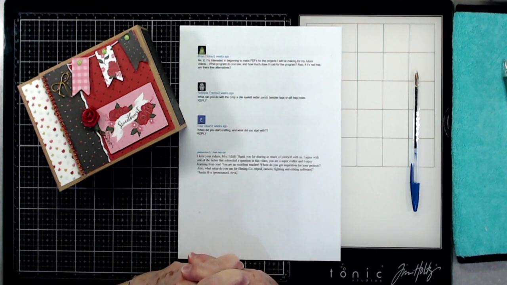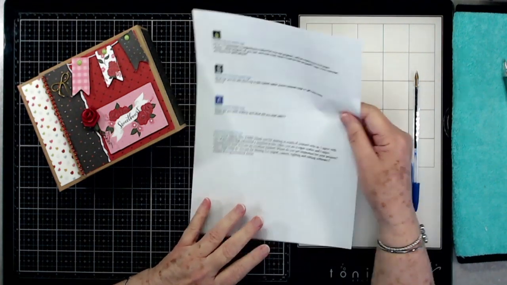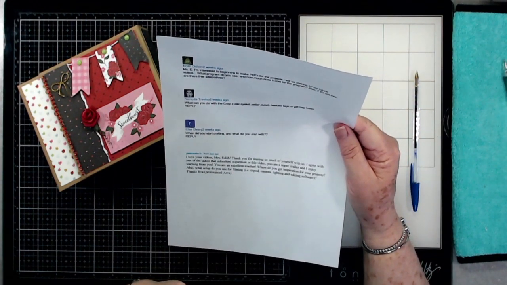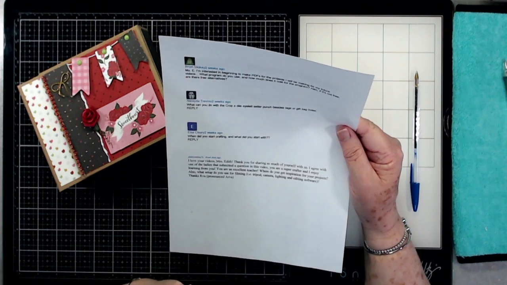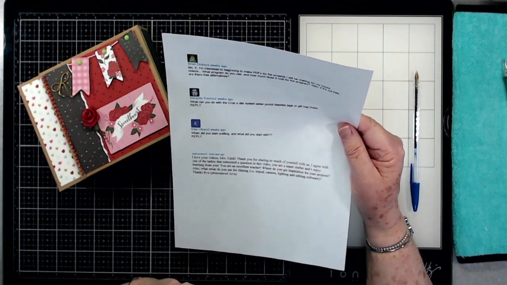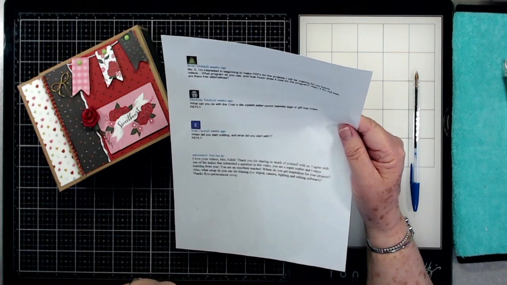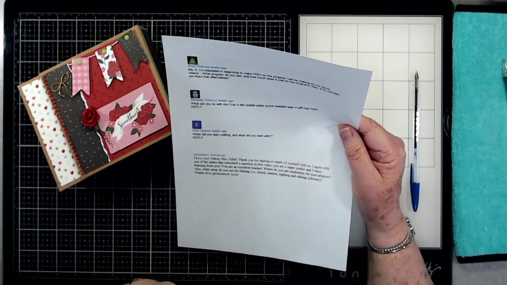This is from Nereyda. I'm sorry, I probably won't pronounce names that I can't really pronounce because I don't want to butcher them. Trevino 2, she says, what can you do with a Crop-A-Dile eyelet setter punch besides tags and gift bag holes?